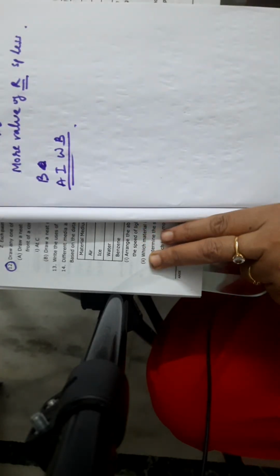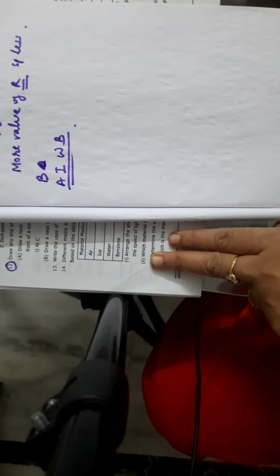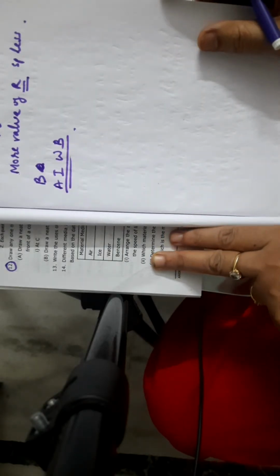Depending on whether they are asking ascending or descending, you need to write it.